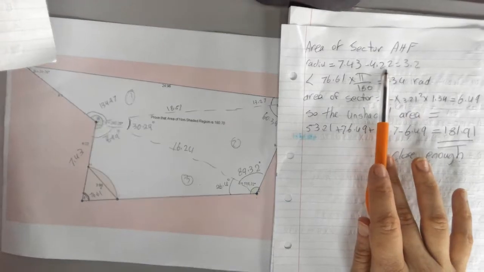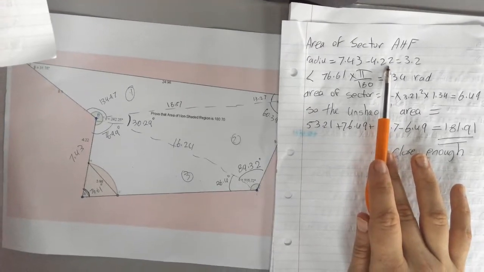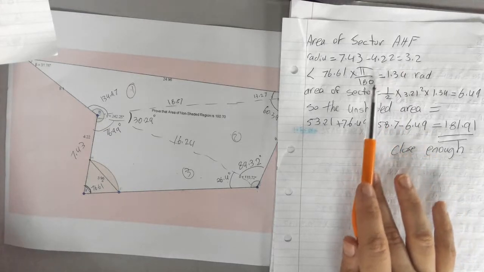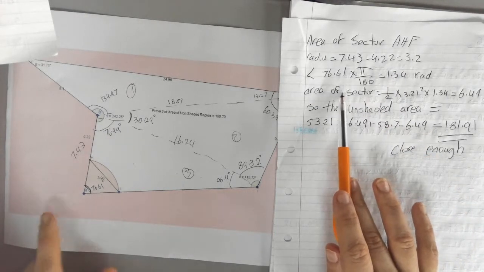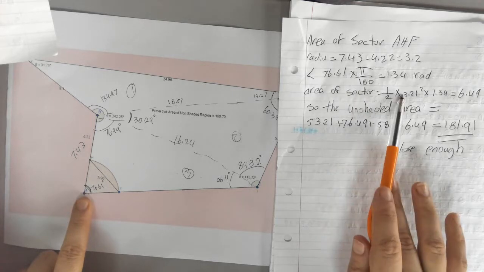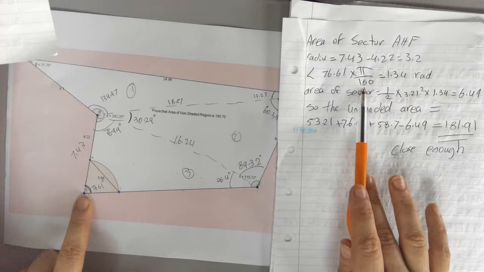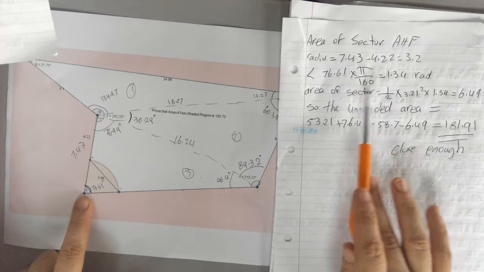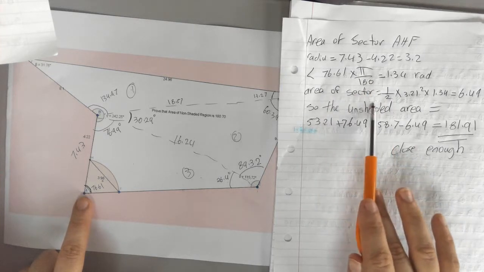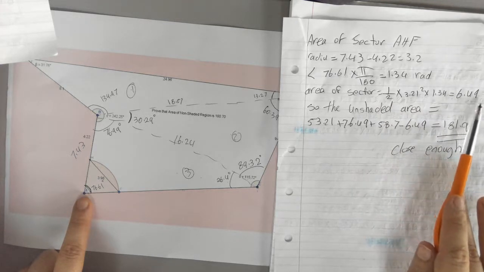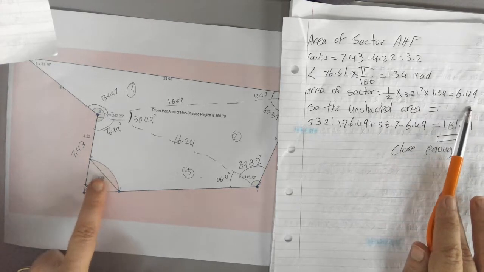I take away 4.22, which is already given to me, and then I get 3.2 as the radius. Now I have to change the center angle to radians. So remember, times pi, divide by 180. Now I can calculate the area of the sector, and then I've multiplied everything together, and it gives me 6.49. That's the area of this sector here.